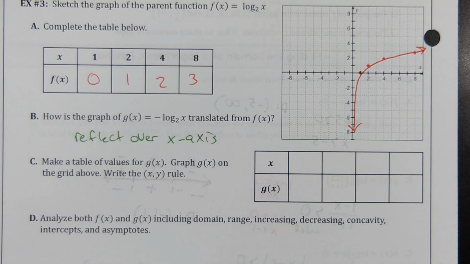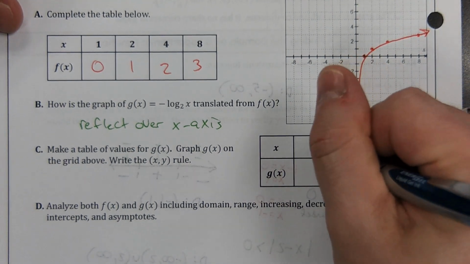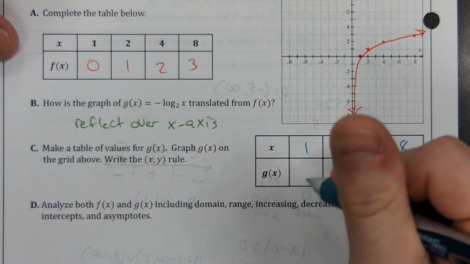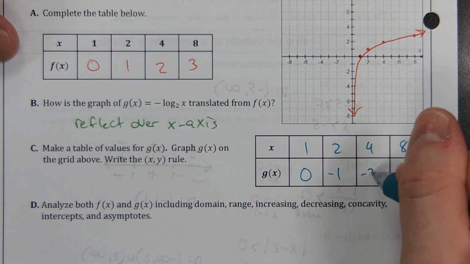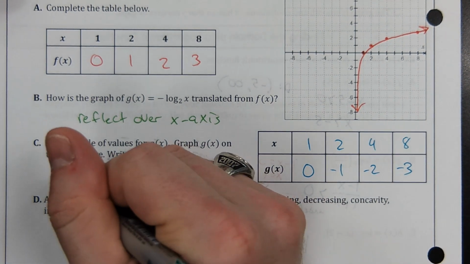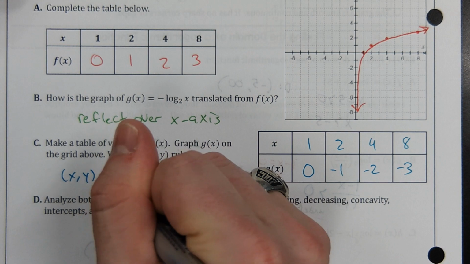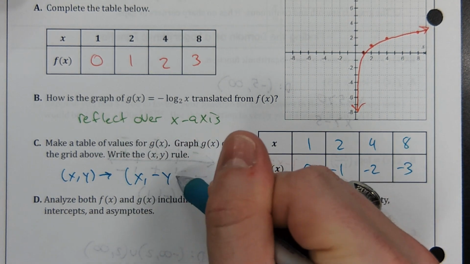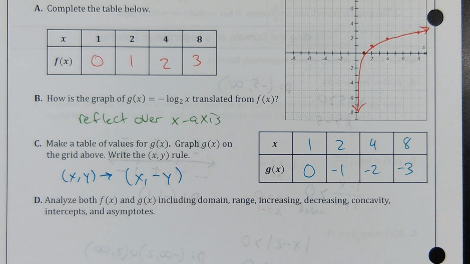You're multiplying by negative 1. So the x's are unaffected, but you multiply the y values by negative 1, which is the rule. Every x, y is going to map onto unaffected x's, but multiplying the y's by negative 1. That's the rule for that.